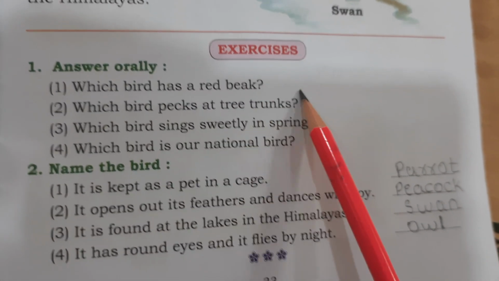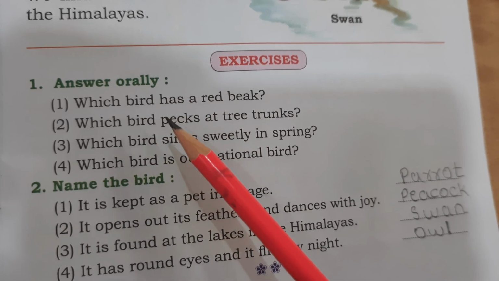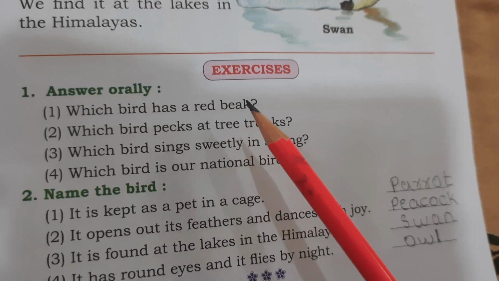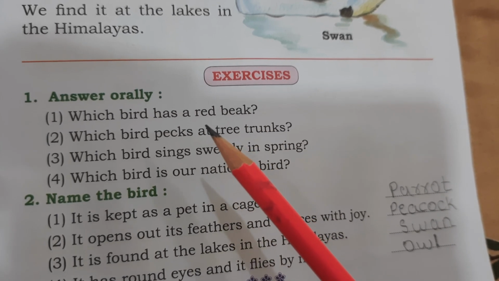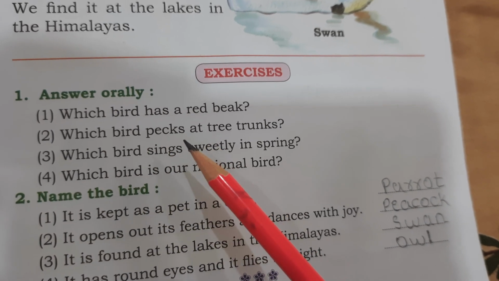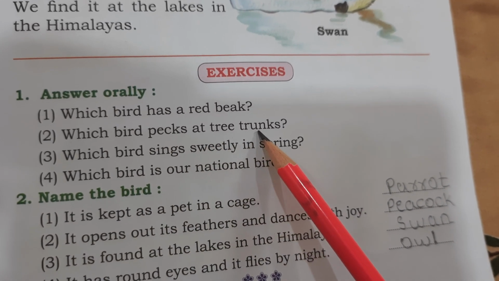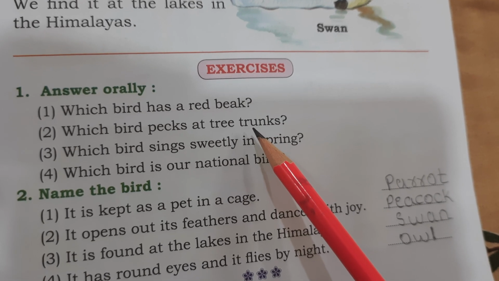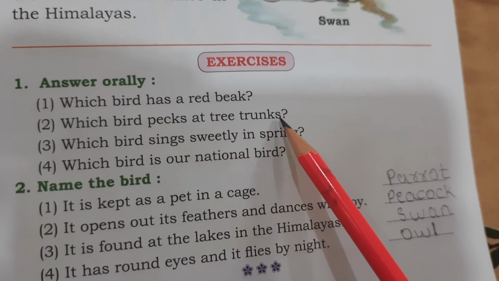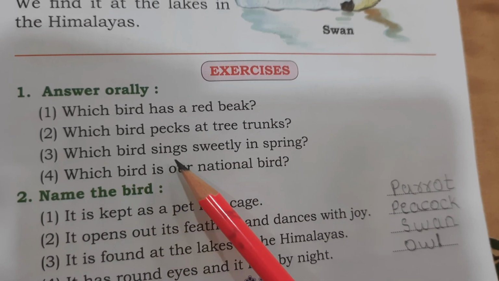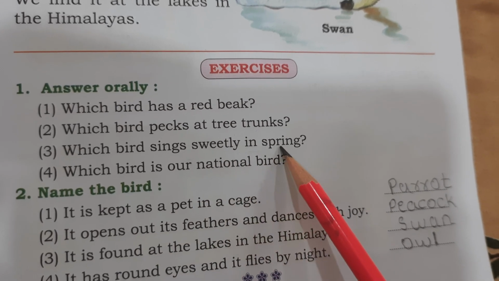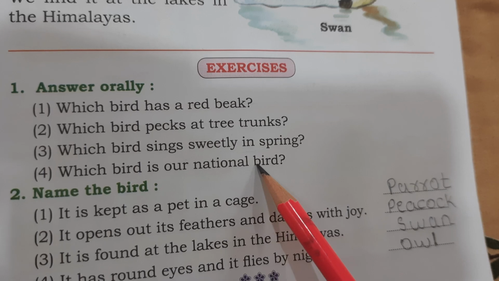Next, exercises. Answer orally. Which bird has a red beak? Parrot. Parrot has a red beak. Next, which bird pecks at tree trunks? Woodpecker. Woodpecker pecks at tree trunks. Next, which bird sings sweetly in spring? Cuckoo. Cuckoo sings sweetly in spring. Which bird is our national bird? Peacock.